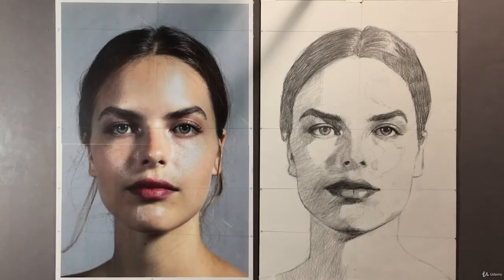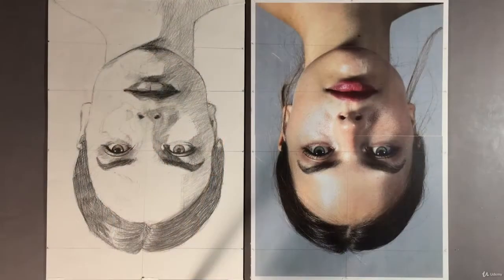Before we begin building up the values, let's take a moment to step back from our drawings and look for mistakes. But we're going to do things a little differently this time. I want to teach you a trick to locating mistakes in your drawing. Turn your drawing and photo reference upside down.